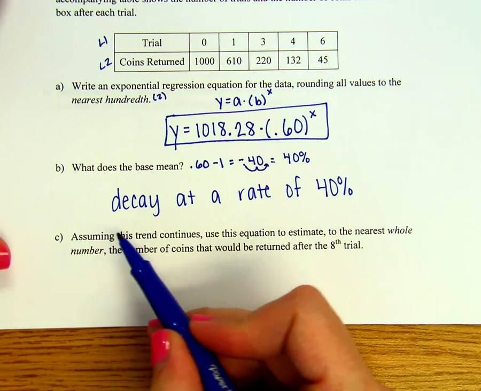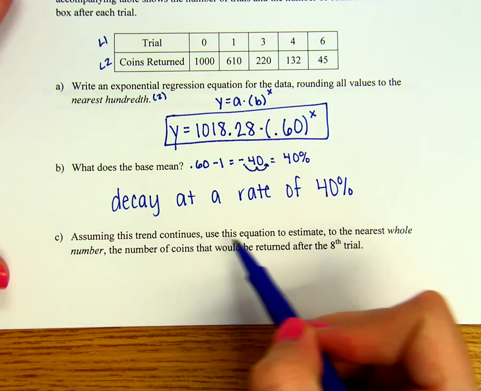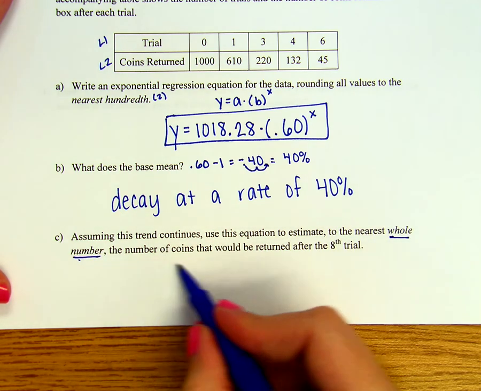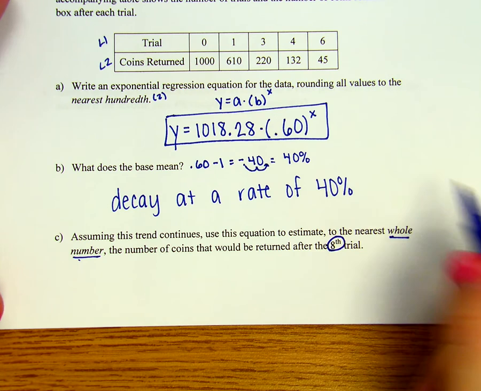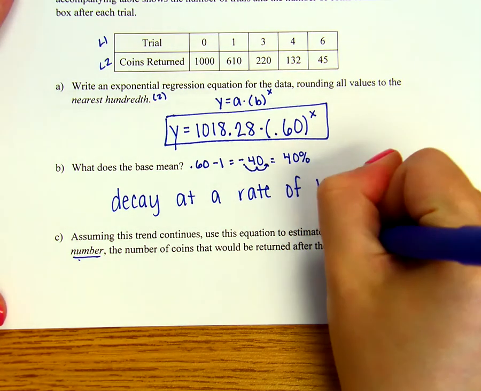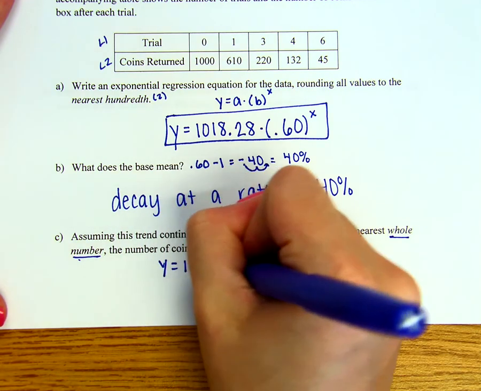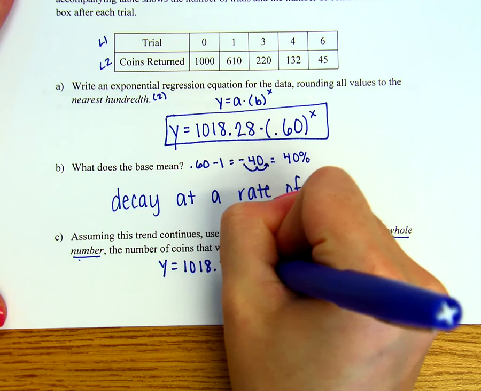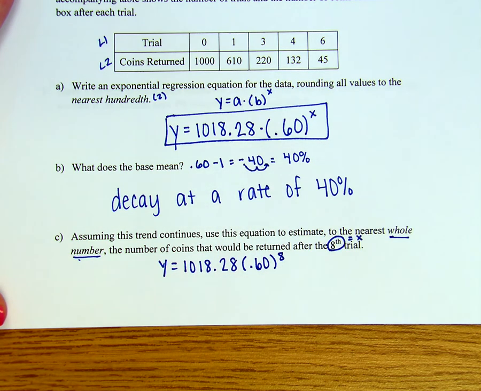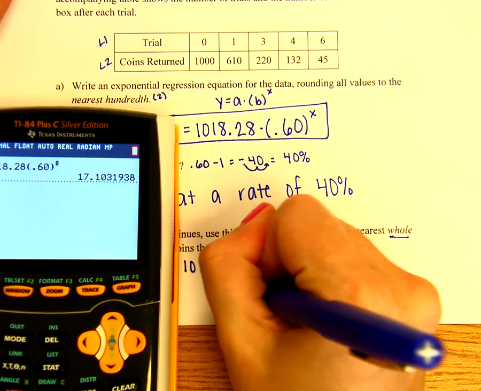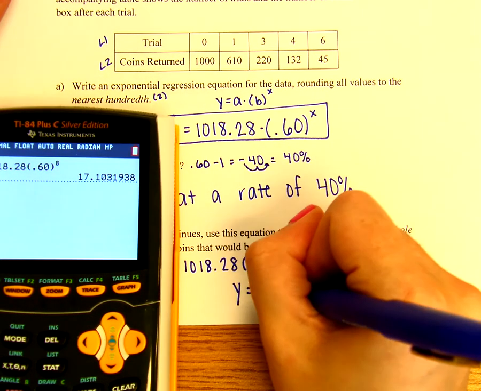The next question says, assuming this trend continues, use this equation to estimate to the nearest whole number the number of coins that would be after the 8th trial. So we're going to plug 8 in for x. This is going to be our x. So y equals 1018.28 times 0.60 to the 8th power. And we get, whole number, y equals 17. So 17 coins.